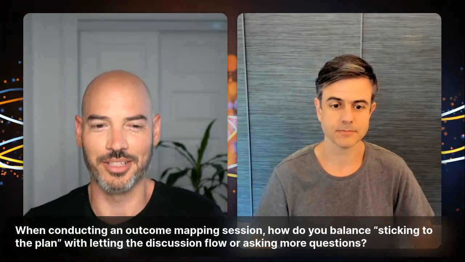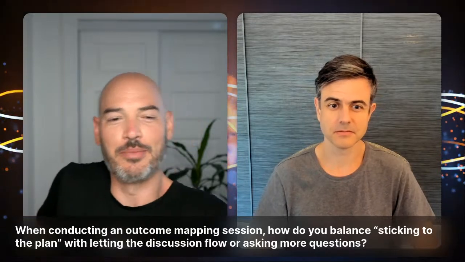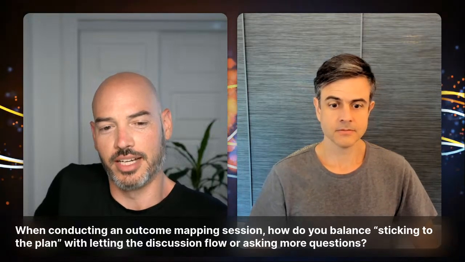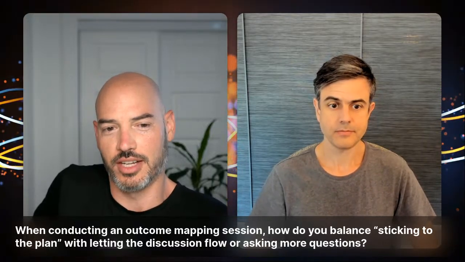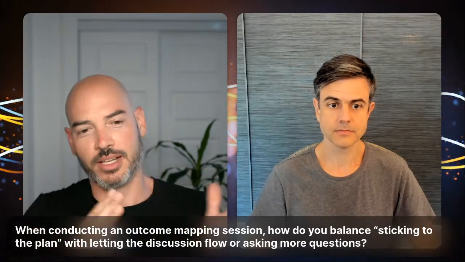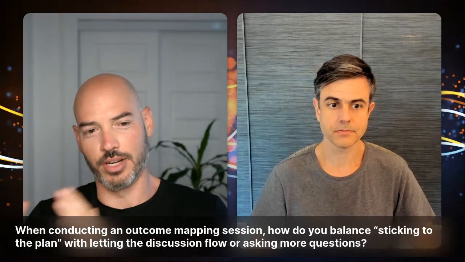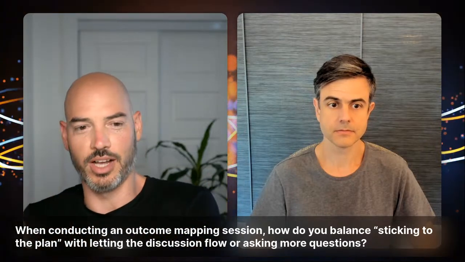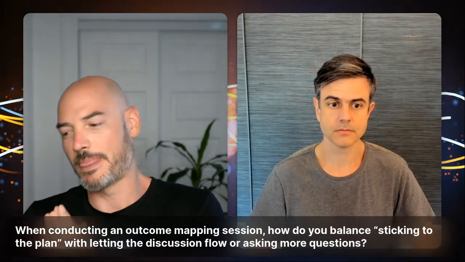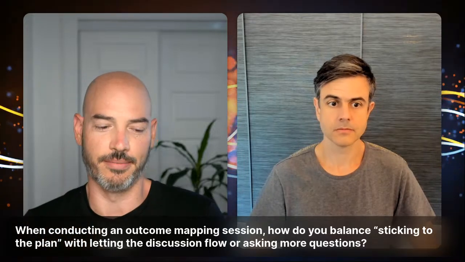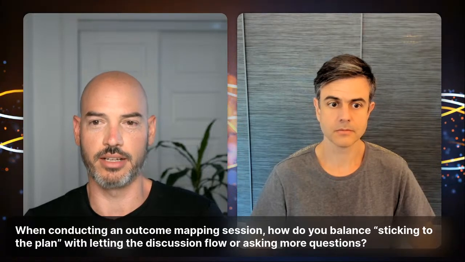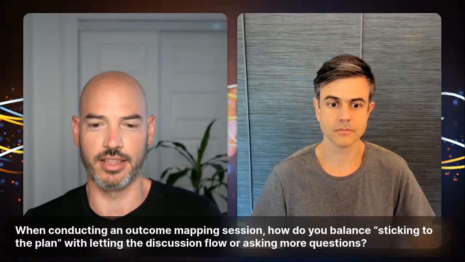This leads us right into our next question. Well done. So Miguel also asked, when conducting an outcome mapping session, how do we balance sticking to the plan with letting discussion flow or asking more questions? And I think that plays on this idea of the spectrum from prescriptive to generative, right? Where we're like, let's run through the process as it is, be very strict with timing, time boxing, let's say. And then letting things kind of wander and generate or emerge, right, is the word that I think of.